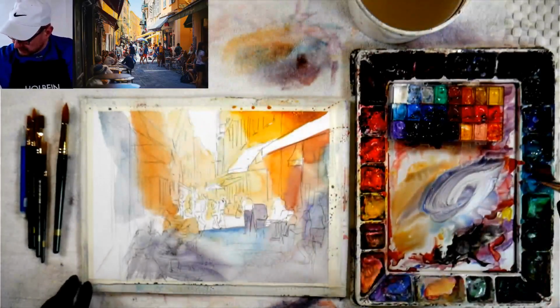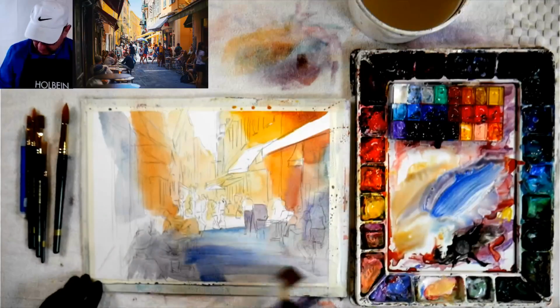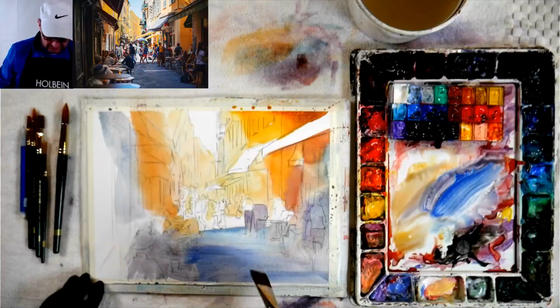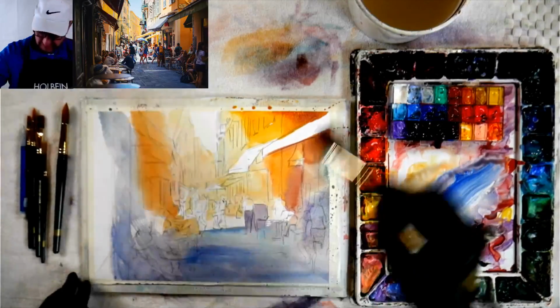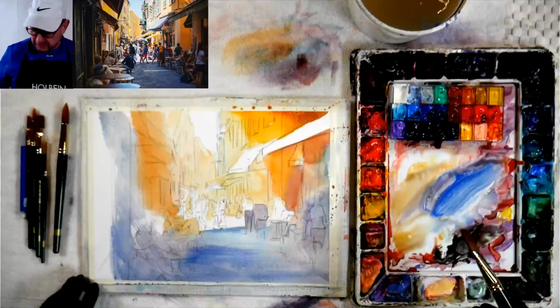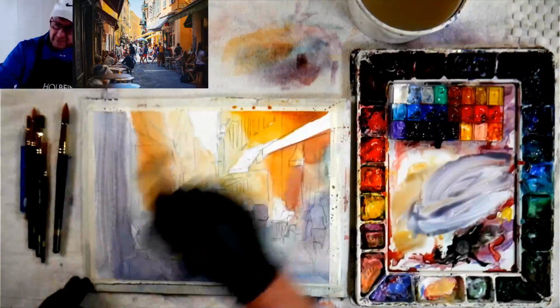And so I'm just going in here, and this may take a little bit longer than my normal ones because again, it's a little bit for myself. I'm just gonna work it out. And so here's my cool colors. I'm getting in there with my cool lights in the foreground.